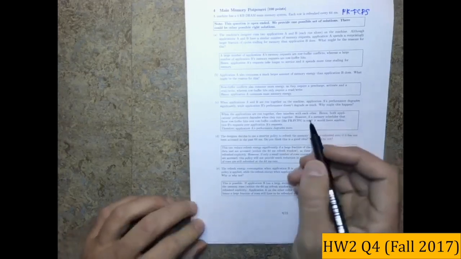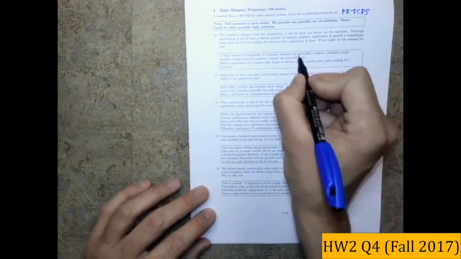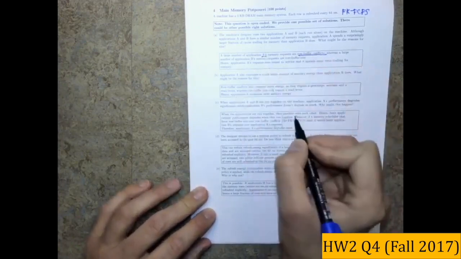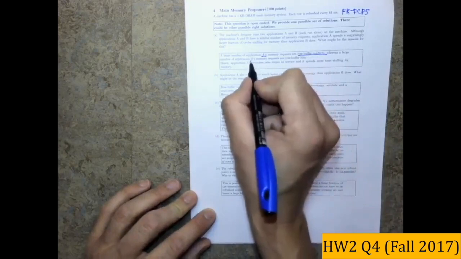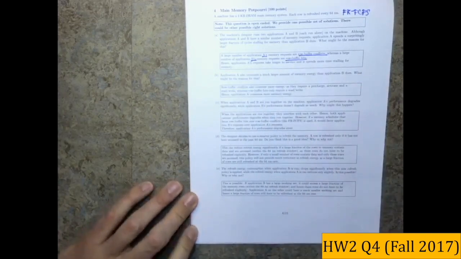Although applications A and B have a similar number of requests, application A spends a surprisingly larger fraction of cycles stalling for memory than application B does. What's the reason? So assuming that we are using first ready, first come, first serve, a possible answer to this question is that application A has such a large fraction of cycles because there are many row buffer conflicts for application A. Luckily, it's much better for application B. Probably many row buffer hits.